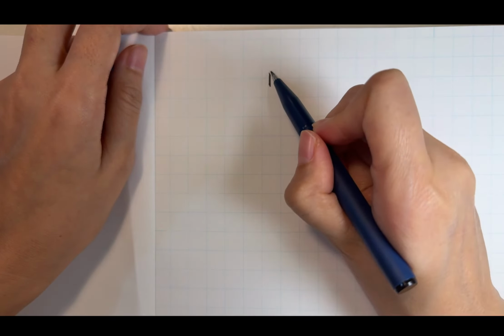Okay, so let's see how to write the 心. We start from this, and we put the 2 dots here. So it's kind of like a heart shape, if you want to say. So xin, we start from the left, dot, and then we go from here, and then we draw the 2 dots. So that is the heart.